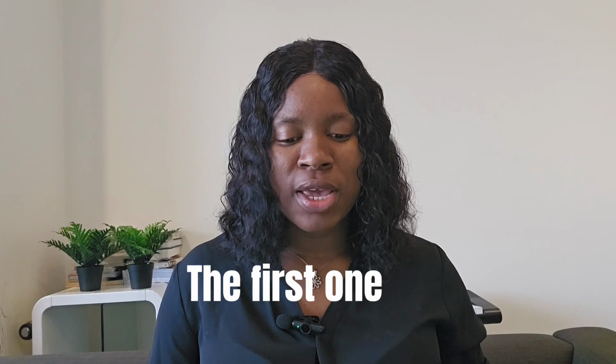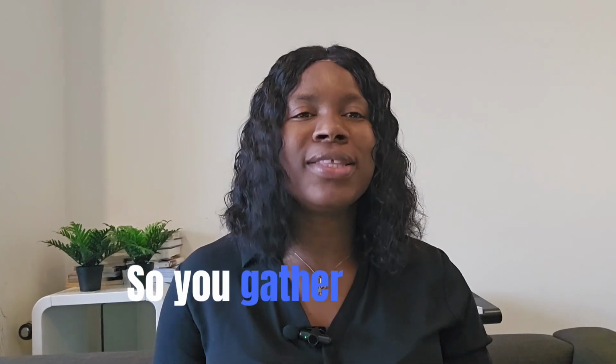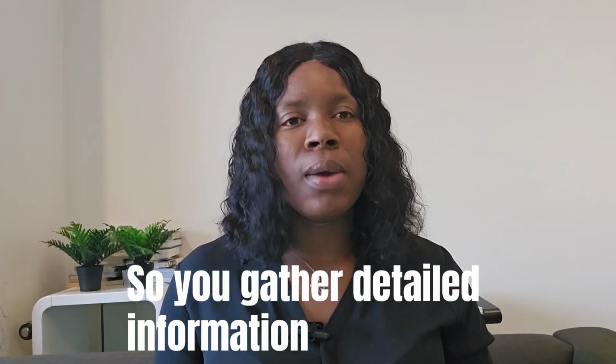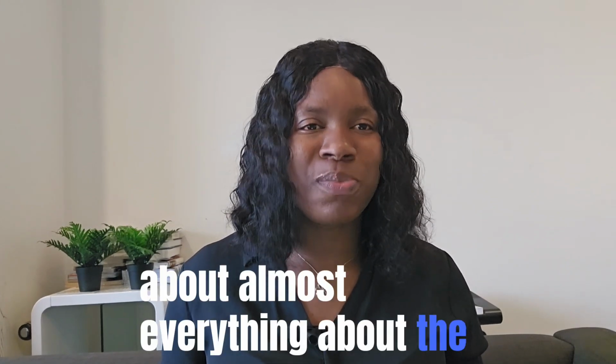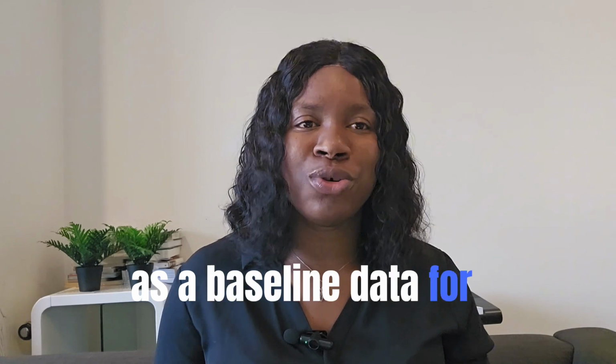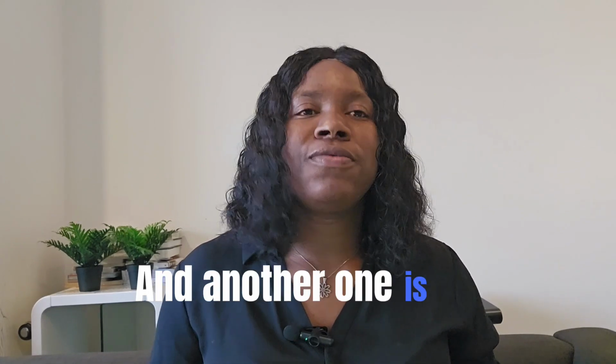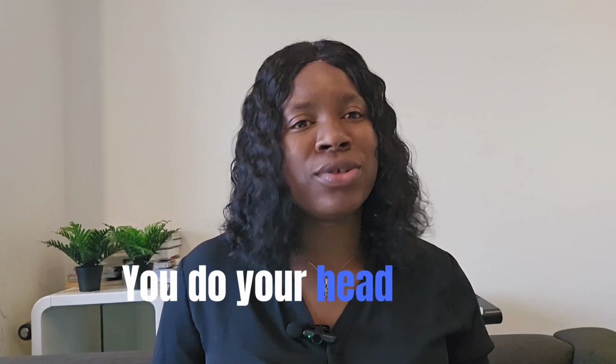The first one is assessments. So under assessments, you have your comprehensive history. So you gather detailed information about the symptoms, about almost everything about the patient, so that this will serve as a baseline data for you in this care of the patient. And another one is physical examination. You do your head-to-toe assessment.